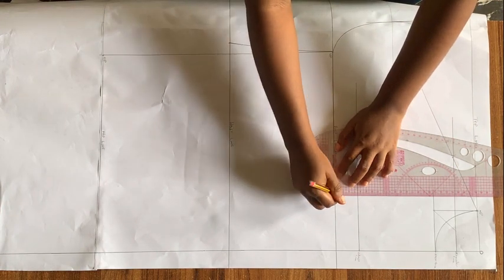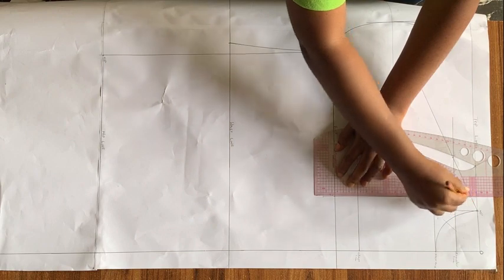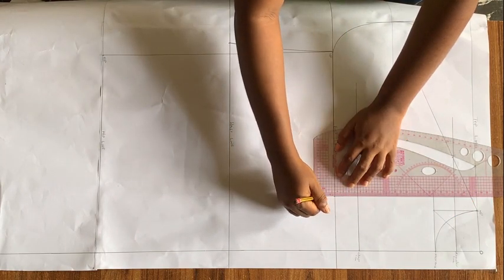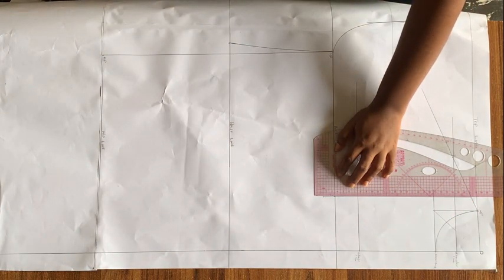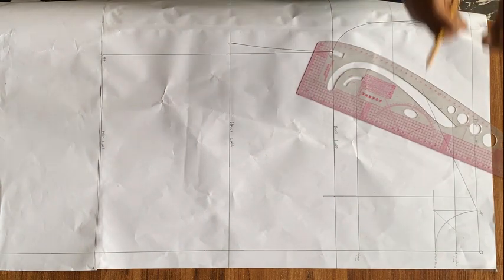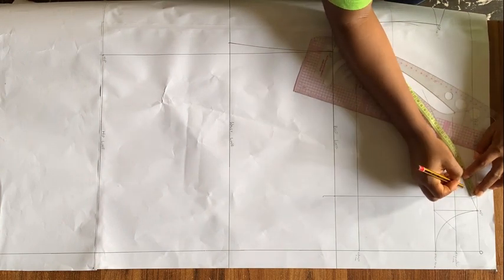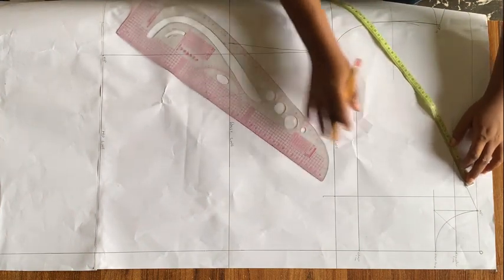So your chest divided by 4, then you come down 2 cm and then rule a line that is going to be linking up to that shoulder, a vertical line that is parallel to your center front, linking up to the shoulder. Now this line is just a construction line. From this line we are going to be going out 2 cm. What we are trying to achieve here is to form our dart.